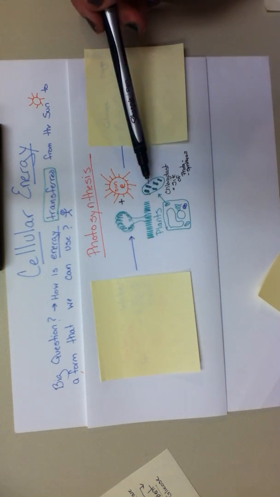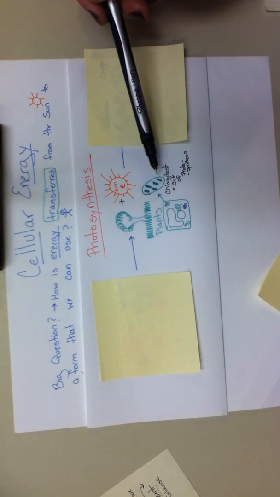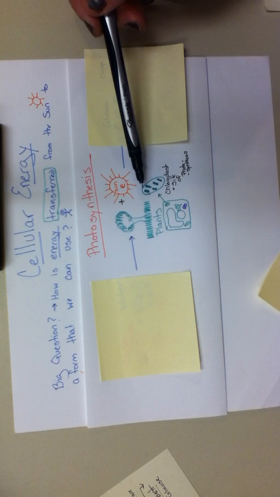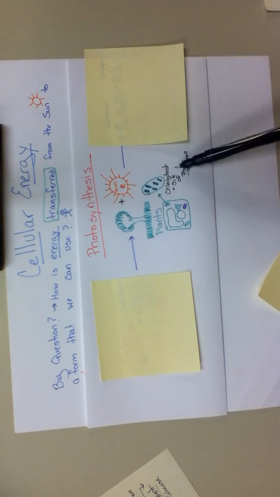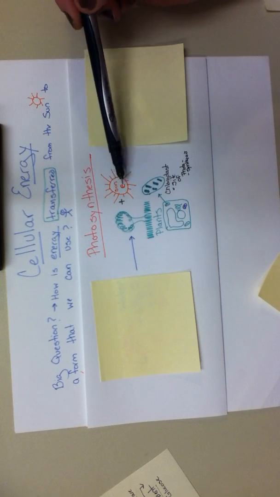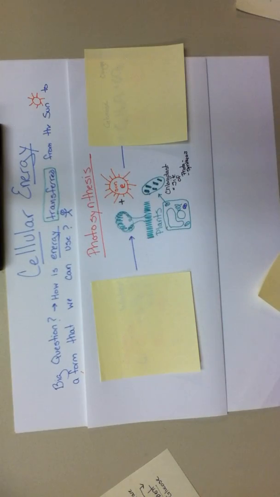You have these stroma and these thylakoid membranes. They kind of look like stacks of quarters. This is where photosynthesis takes place in plants, the chloroplast. You also have the sun's energy. So that's our first step, having that sun energy go into the plant so it can be changed around into a form that we can use.